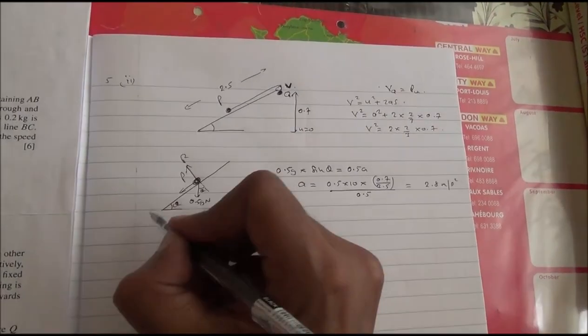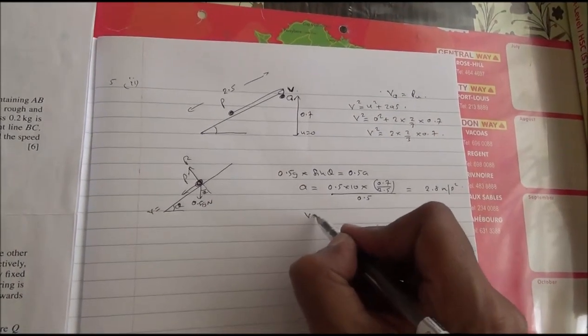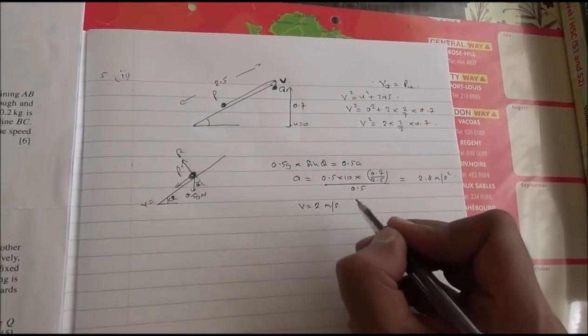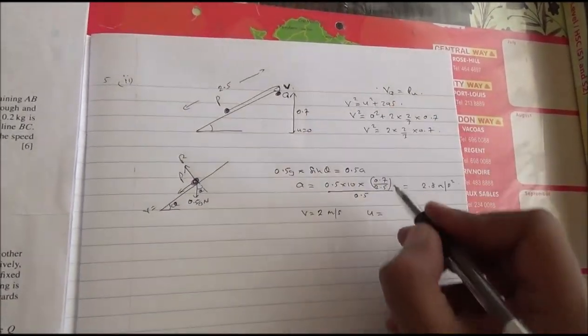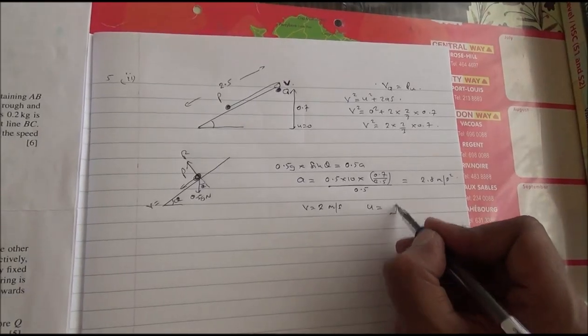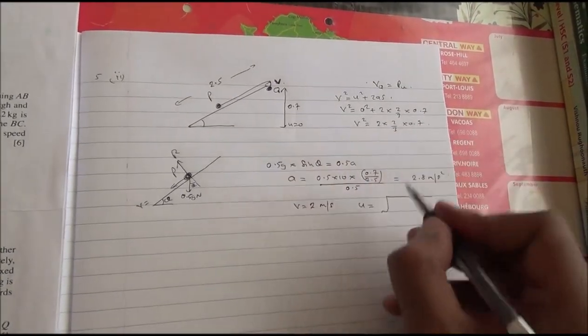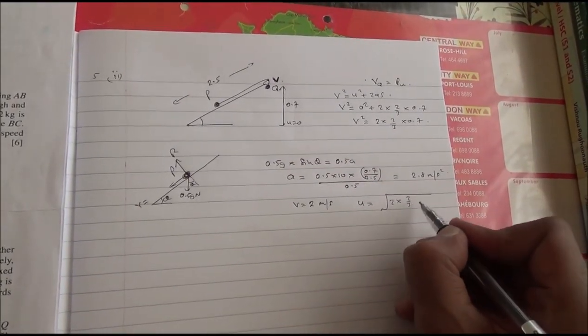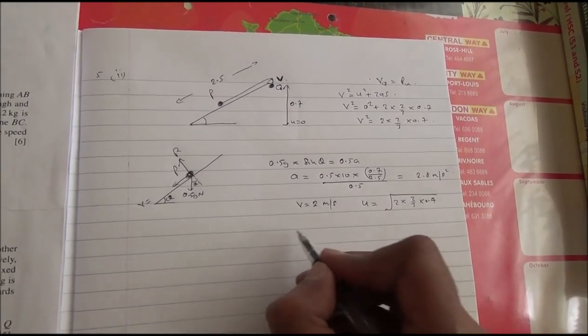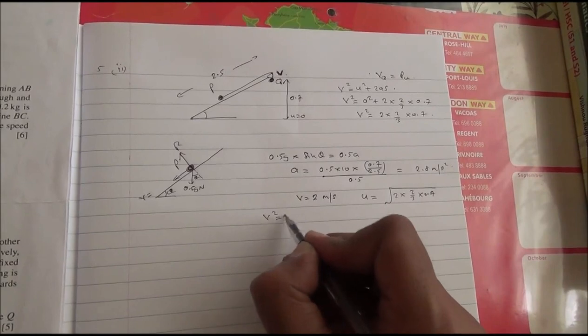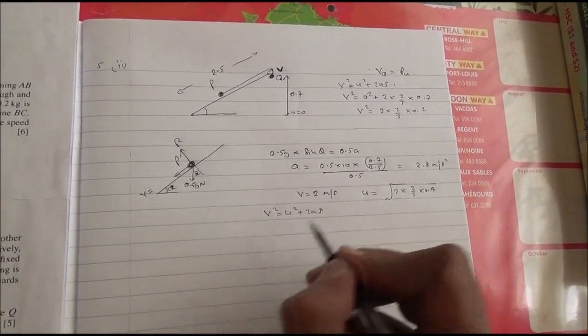Now we know the acceleration, and we know the final velocity: v is equal to 2 meters per second. We know the starting velocity u is the square root of 2 times 2 over 3 times 0.7. So we can use v squared is equal to u squared plus 2as.